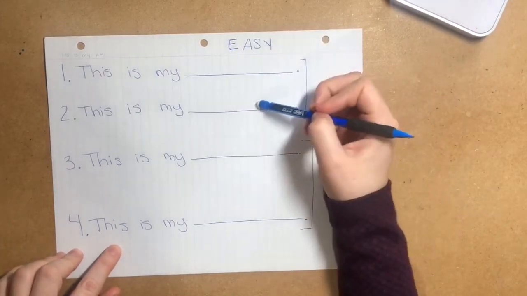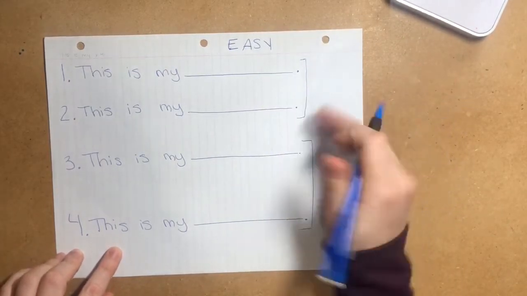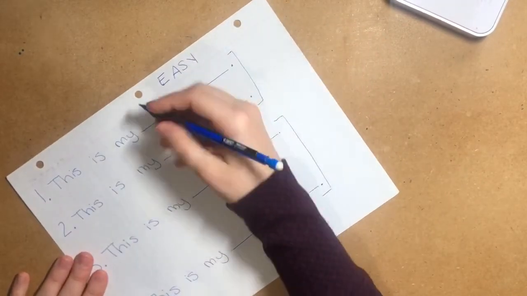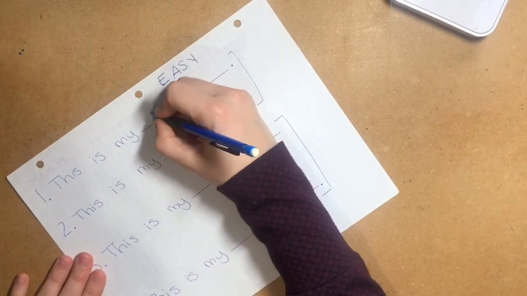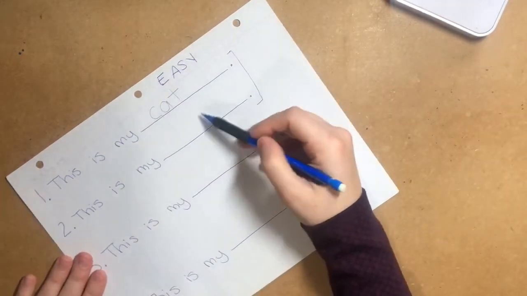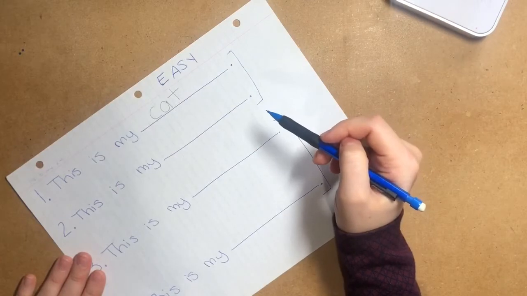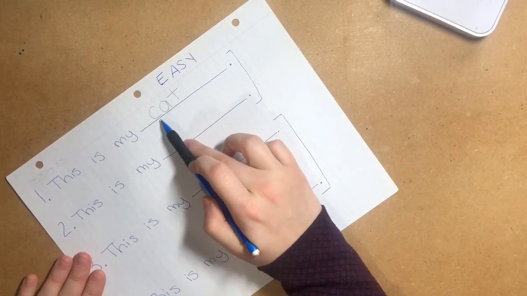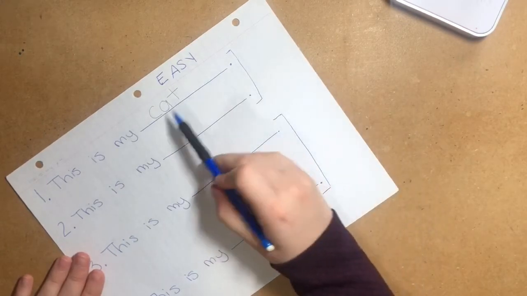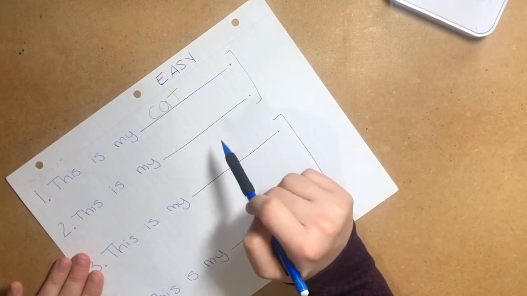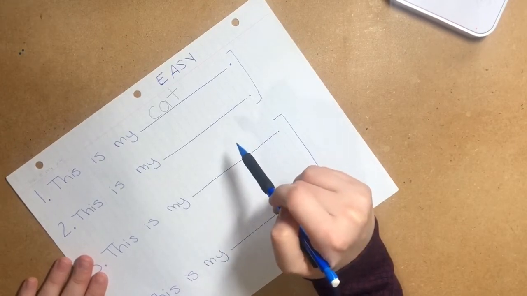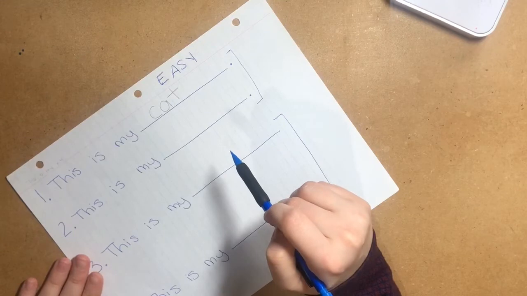Alrighty, so now let's actually fill in the blanks that we have here. So I'm going to do, let's do something easy to start. This is my cat. This is my, now we're going to find a word that rhymes with the end of cat, so that at sound. Let's think of some words that end with that at. We can do bat, we can do rat, we can do mat, we can do sat.